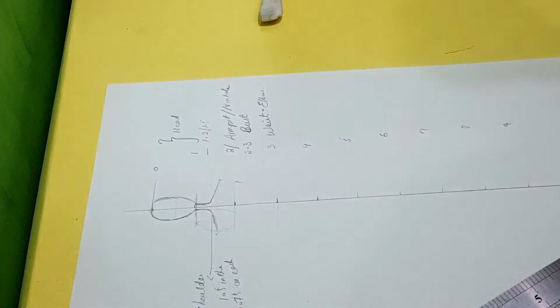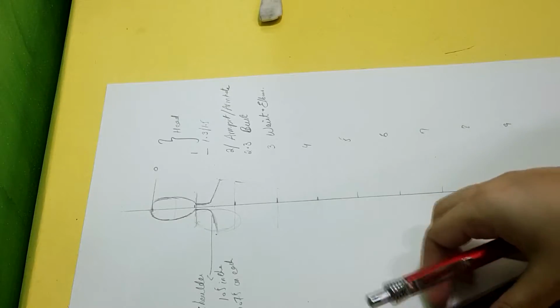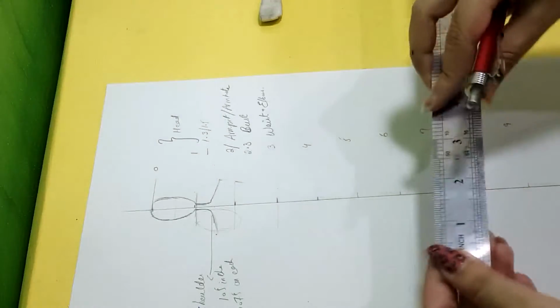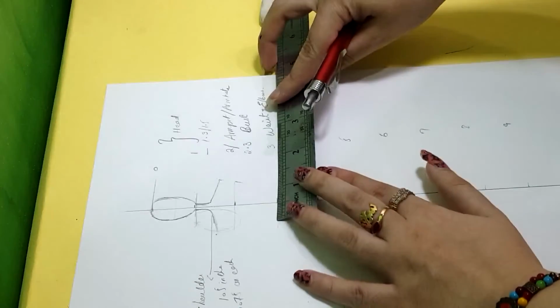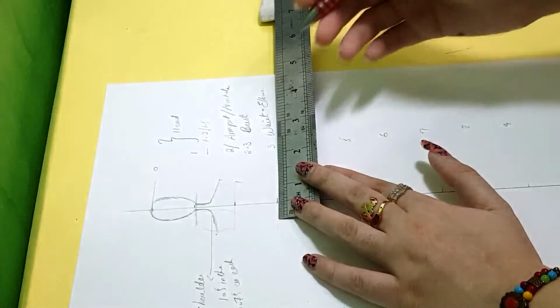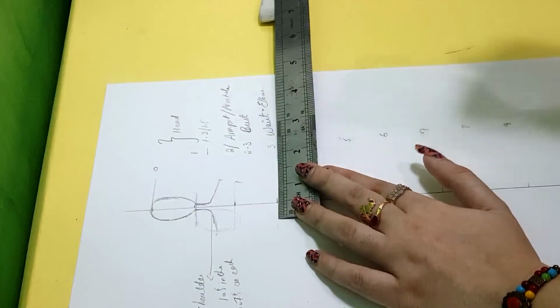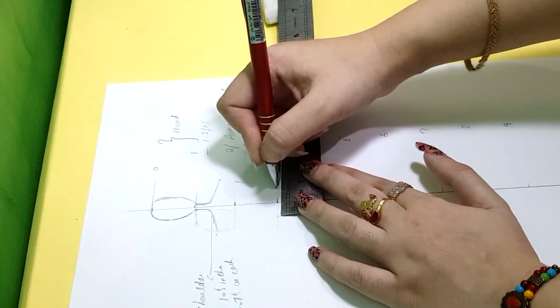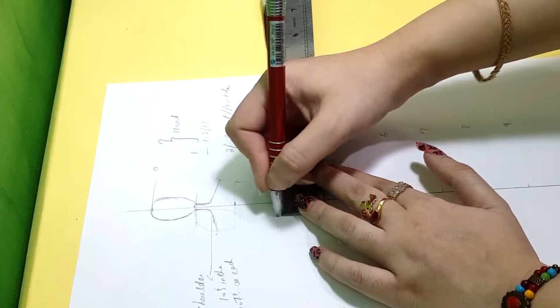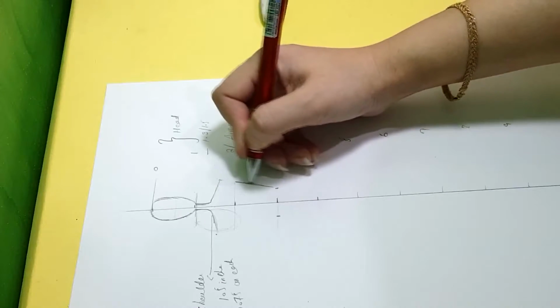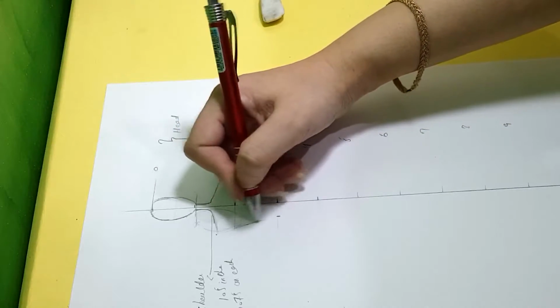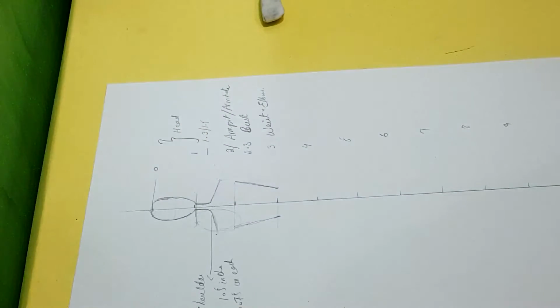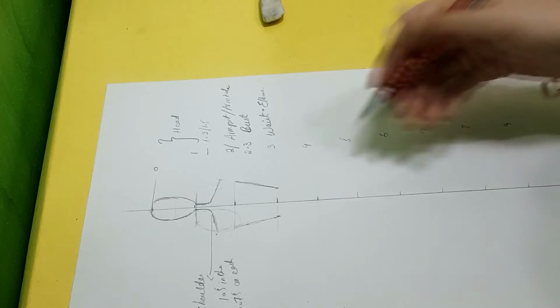You can keep the width of the waist as 1 inch in total or less than 1 inch, totally depends on the type of waist you want. Either you want it thinner or thicker. I usually keep it a little less than 1 inch, so it will be almost 0.7 to 0.8 inches. Okay, like this. Now I will join these lines to this part. Now the next step is drawing the hip curve.